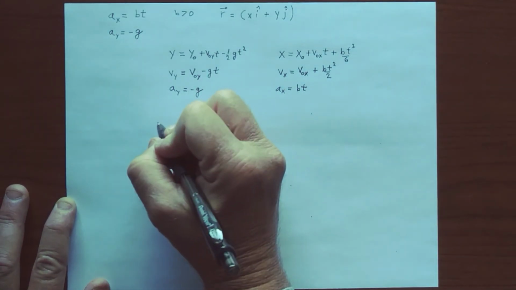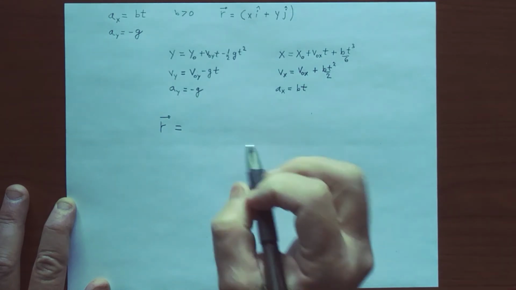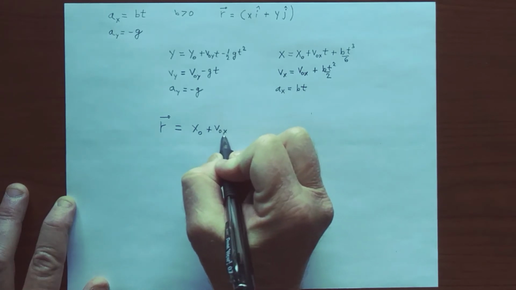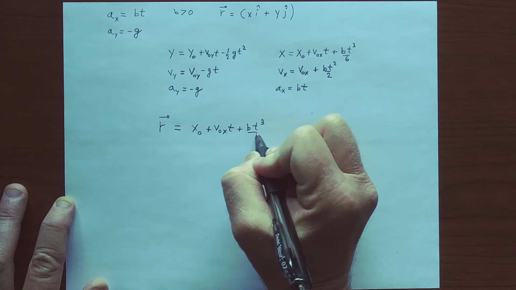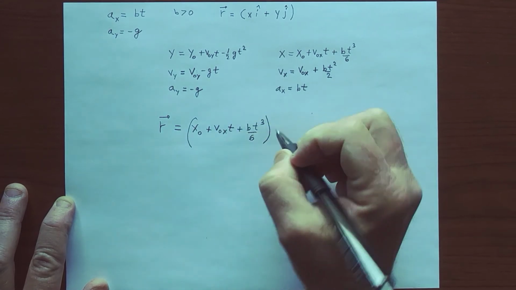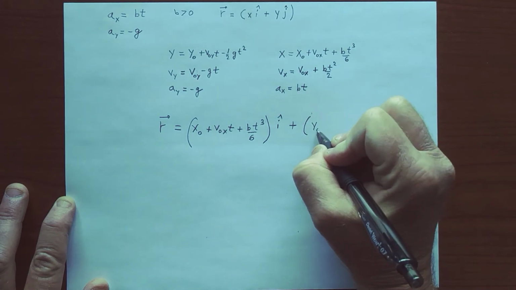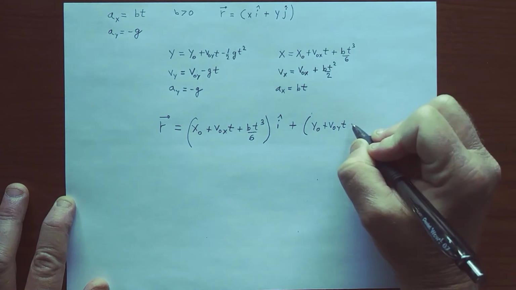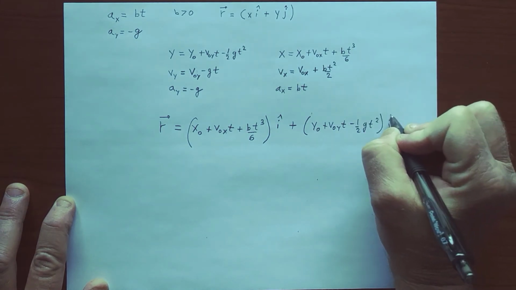So let's write our r vector. That is going to be x naught plus v naught x t plus b t cubed over 6 i hat, plus y naught plus v naught y t minus 1/2 g t squared j hat.